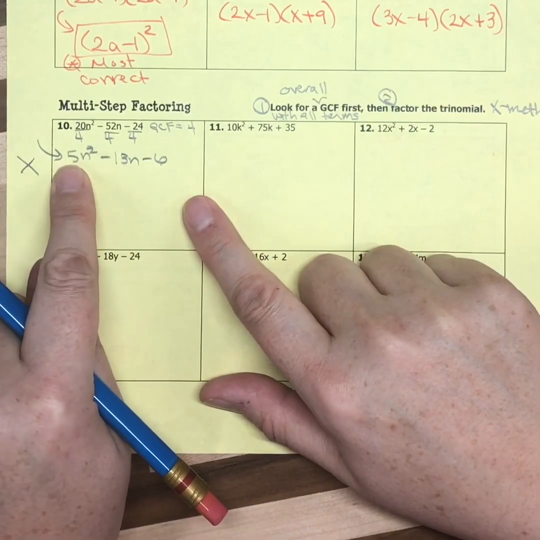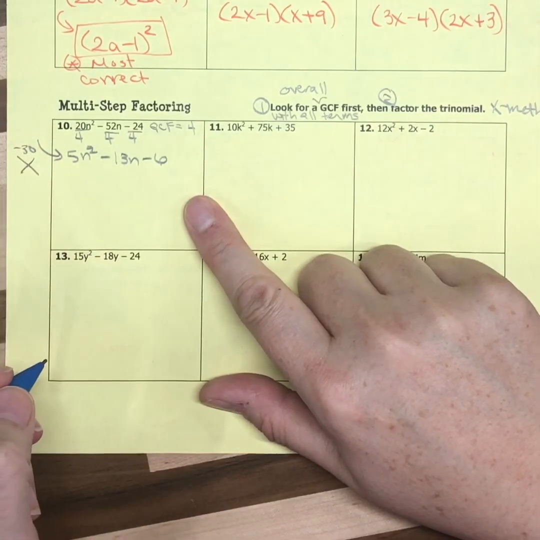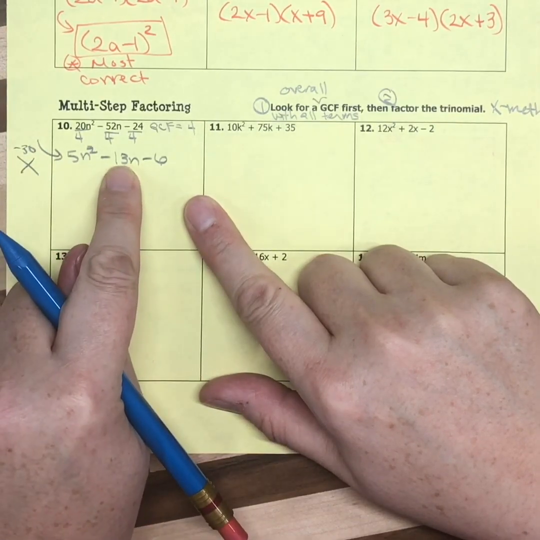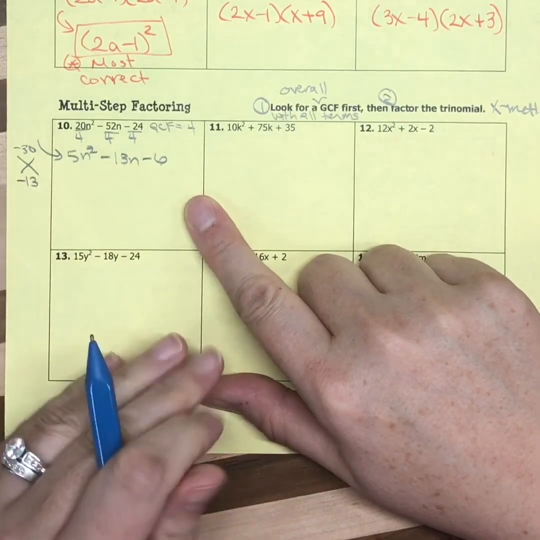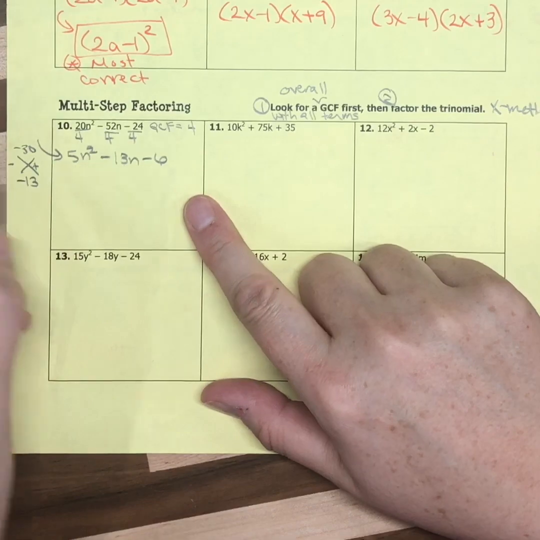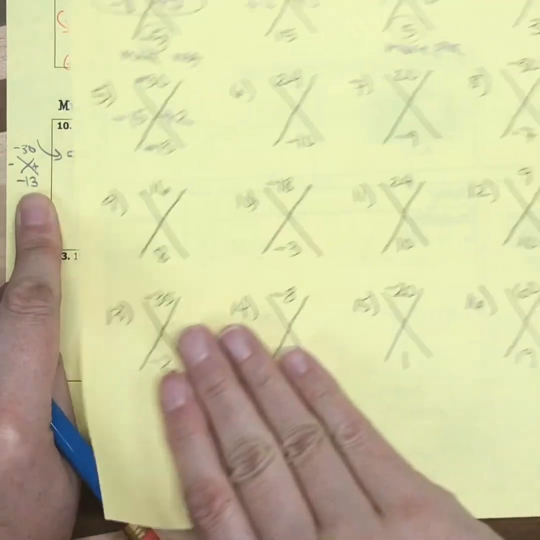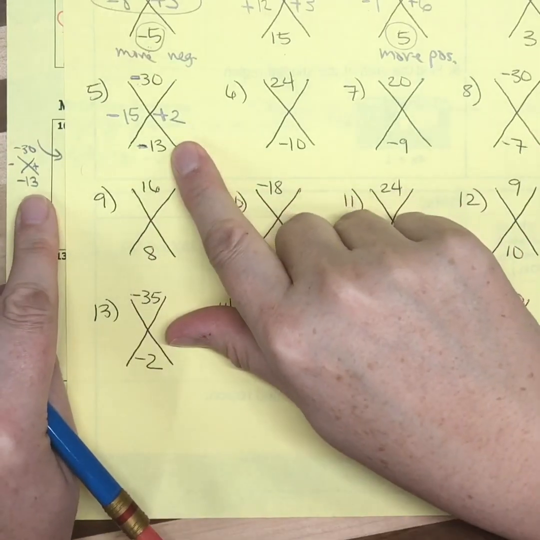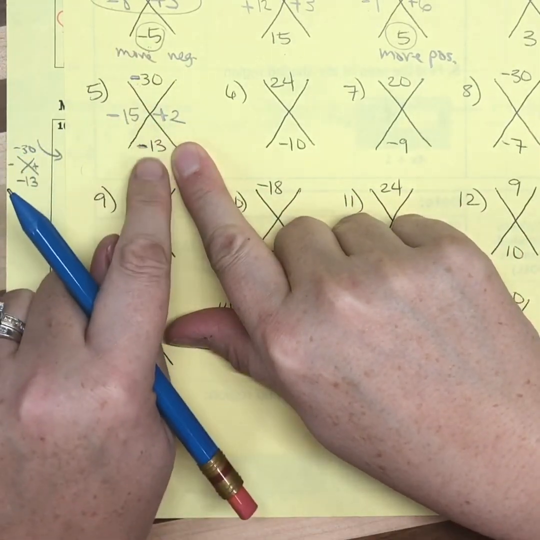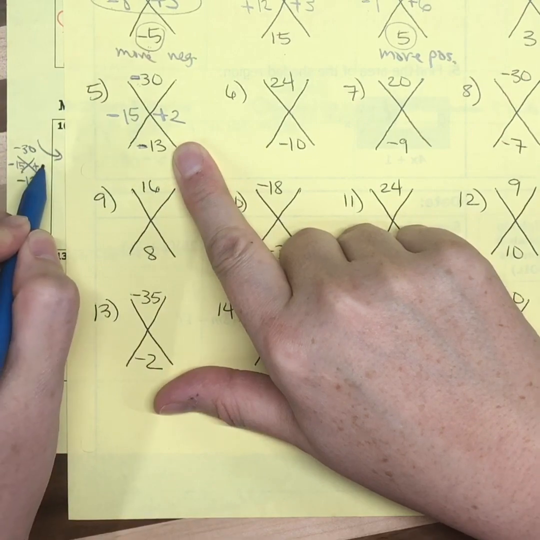So here our a, b, and our c are the reduced coefficients. So we're just going to do 5 times -6, which is -30 to set up our x for the product. And then our b is -13, which is our sum. Well, we need a negative times a positive. And this we talked about over here is this x exactly, where the product is -30 and the sum is -13. So we want -15 and +2.